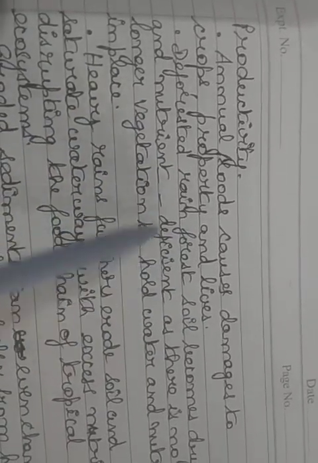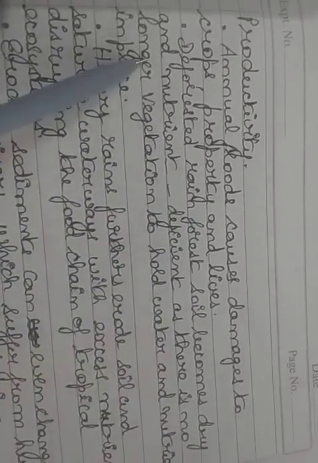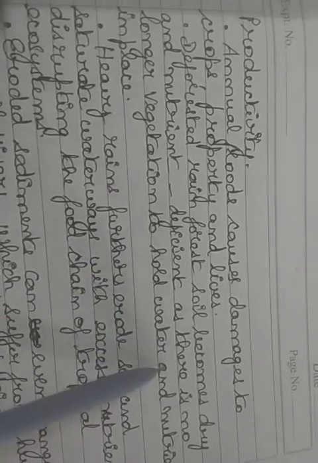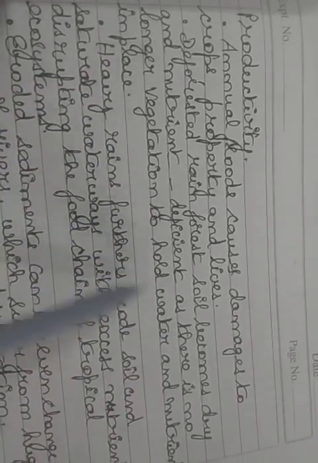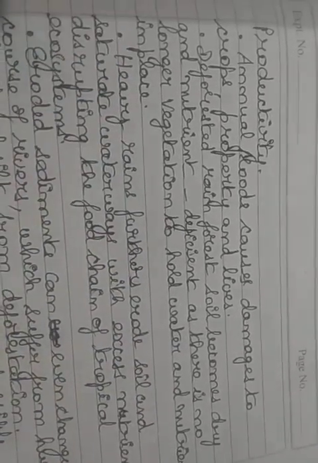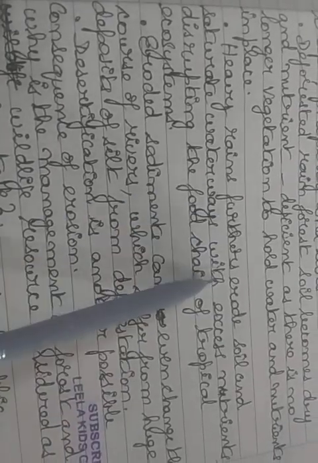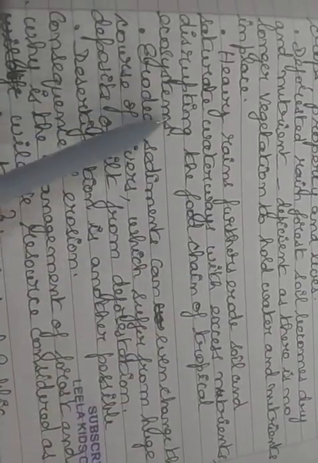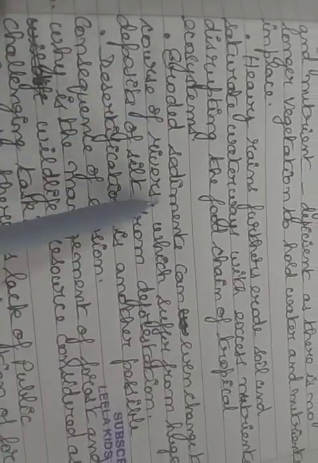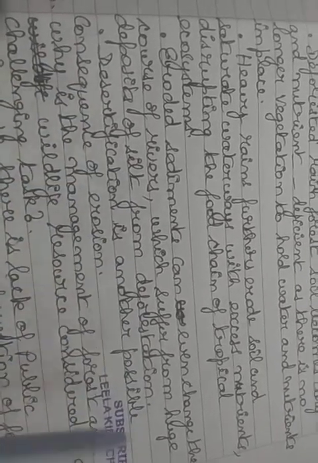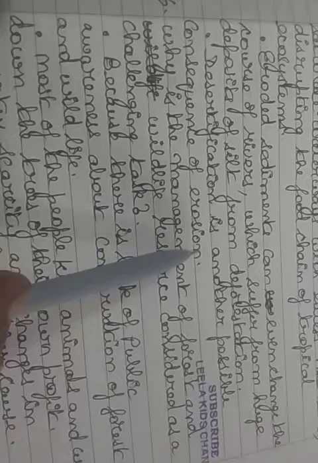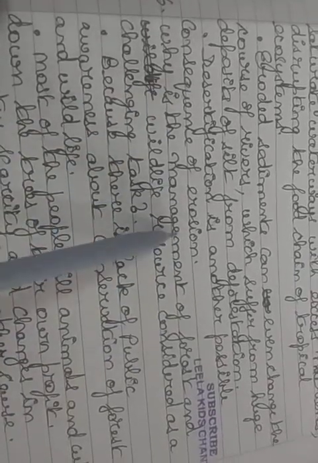Deforested rainforest soil becomes dry and nutrient deficient as there is no longer vegetation to hold water and nutrients in place. Heavy rains further erode soil and saturate waterways with excess nutrients, disrupting the food chain of tropical ecosystems. Eroded sediments can even change the course of rivers, which suffer from huge deposits of silt from deforestation. Desertification is another possible consequence of erosion.